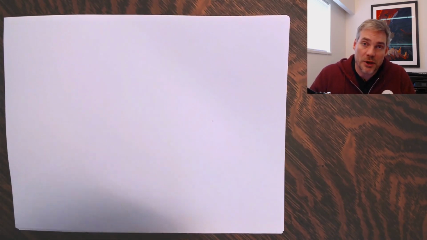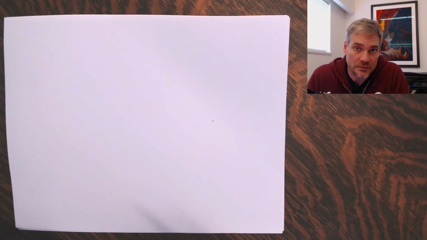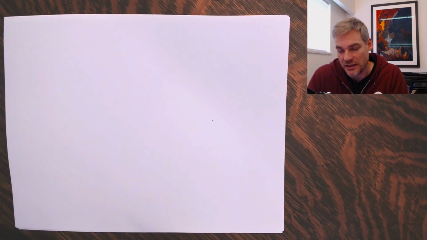Now for the second part of the quadratics in vertex form, we're going to discuss how p and q impact the graph of the parabola.